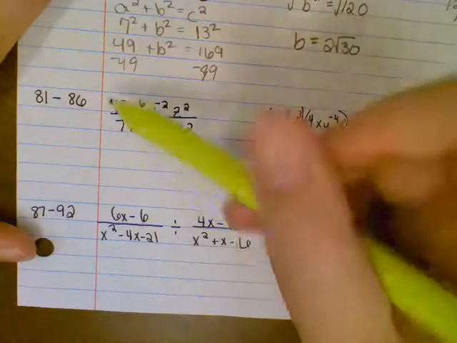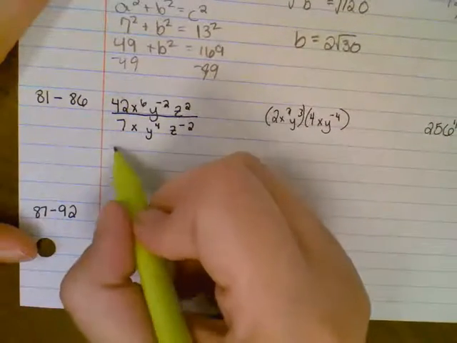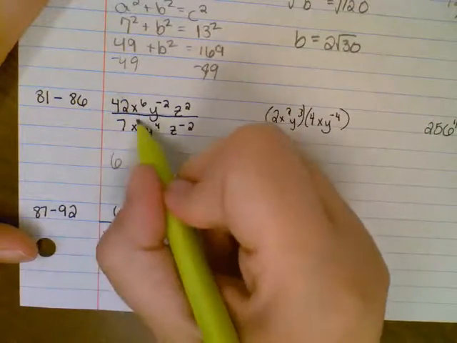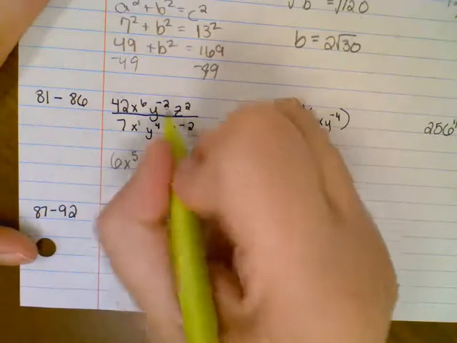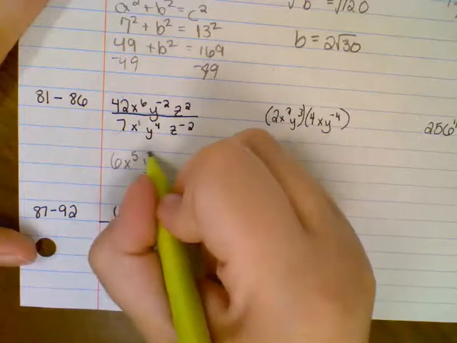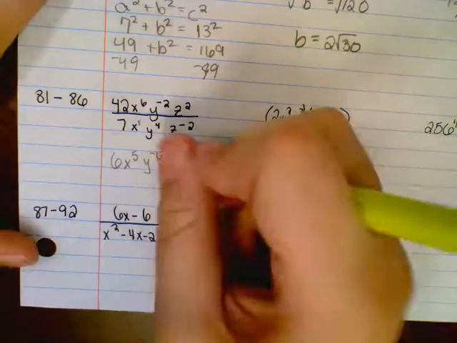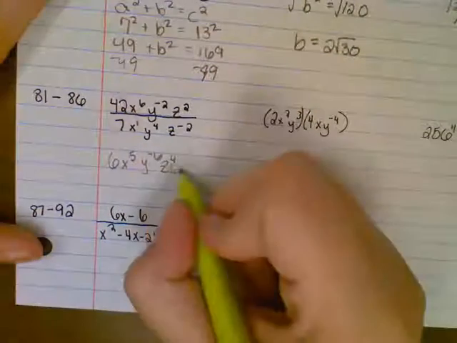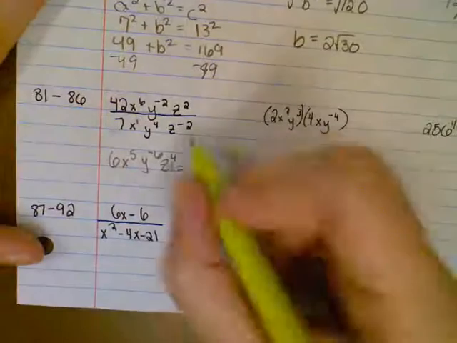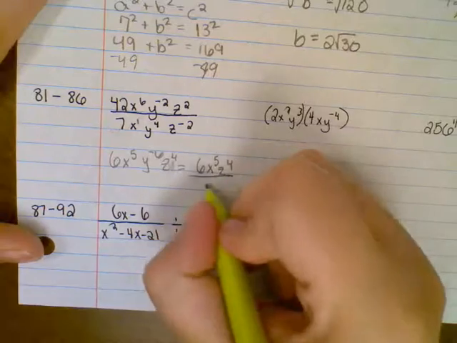If it's a division problem, when you're dividing, just divide each piece. So this would be 6. When you're dividing these, we subtract the exponent. So 6 minus 1 is 5. Negative 2 minus 4 is negative 6. And then 2 minus negative 2 is 4. So z is 4. And then remember with exponents, if they're negative, they have to move to the other side of the fraction. So anything that has a positive exponent would stay on top, and then the negative ones would go into the bottom.